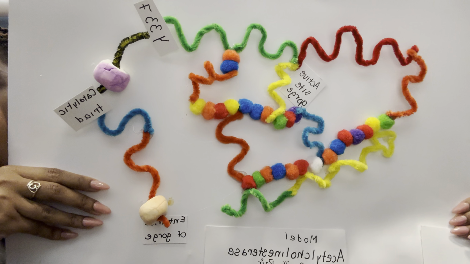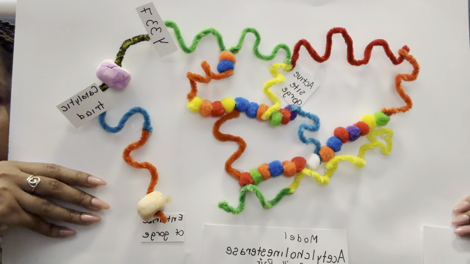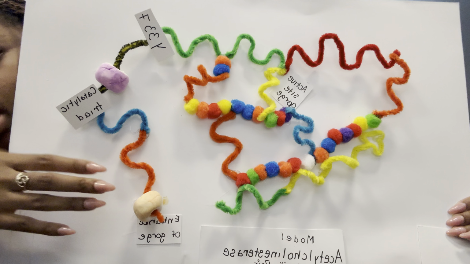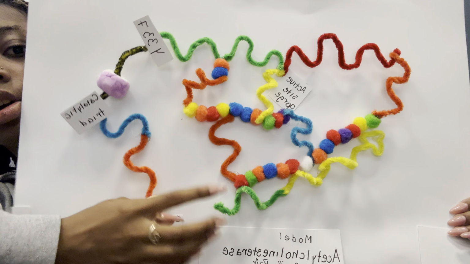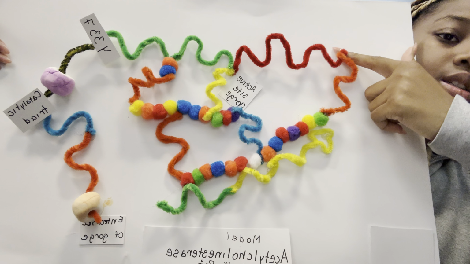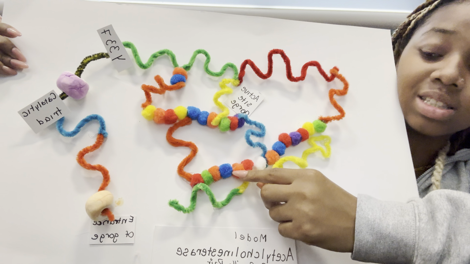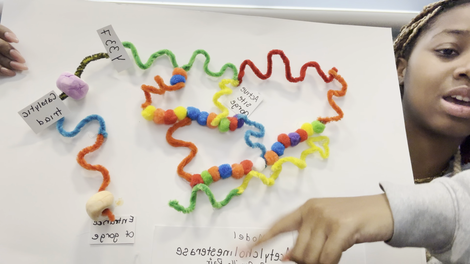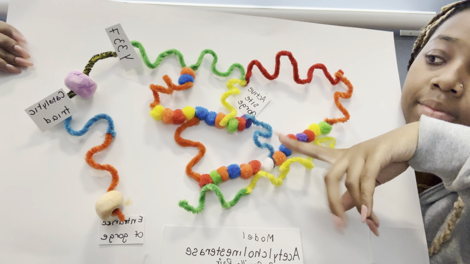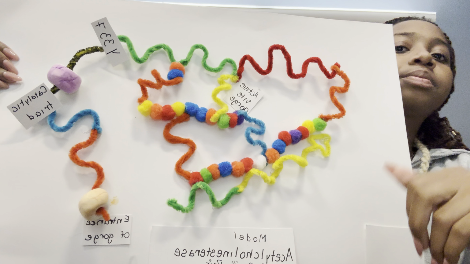I used pipe cleaners to form the protein's overall shape with loops and spirals to show alpha helixes, which you can see, the spirals up here and down here. Just a note, this color change and this color change down here is insignificant. I just ran out of pipe cleaners. This is meant to be all one color, and this is meant to be all one color. But the rest of them are to distinguish different regions.